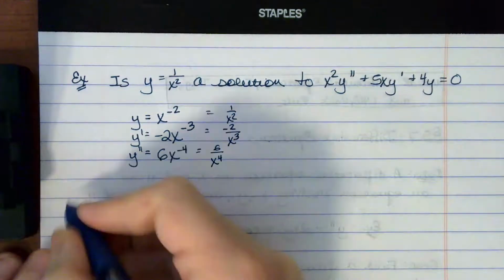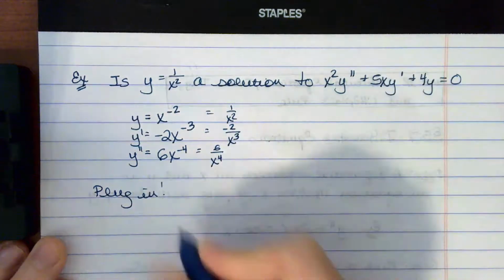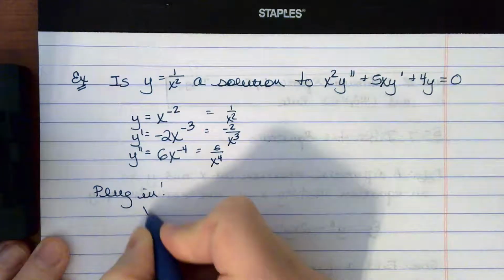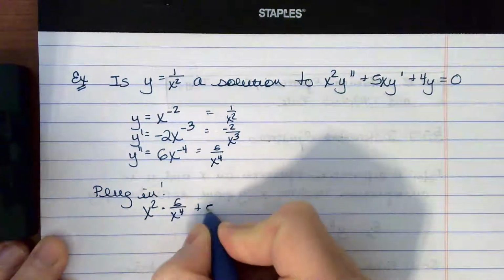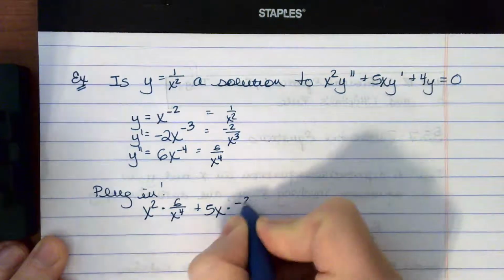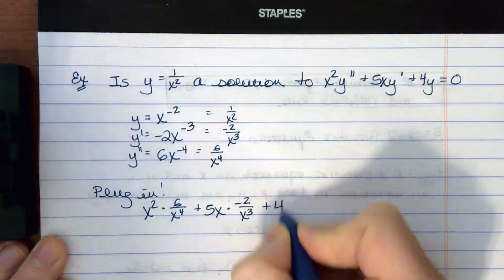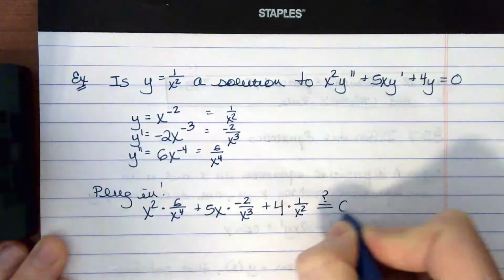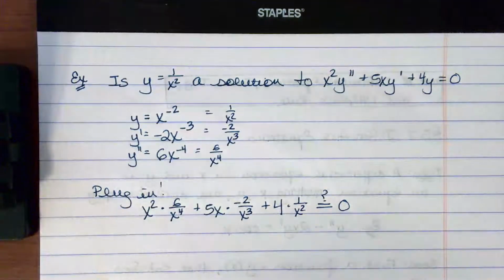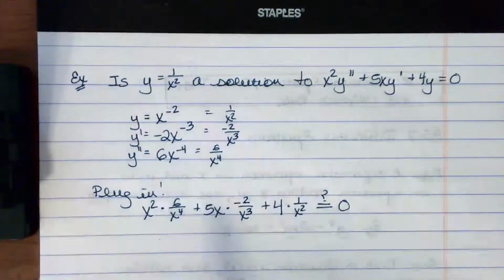We have everything we need, so now we're going to plug in. I'm going to get x squared times 6 over x to the 4th plus 5x times negative 2 over x cubed plus 4 times 1 over x squared, and I want to see if that ends up simplifying down to 0. Take a moment to do some algebra on the left side and tell me what the left side gets simplified to.